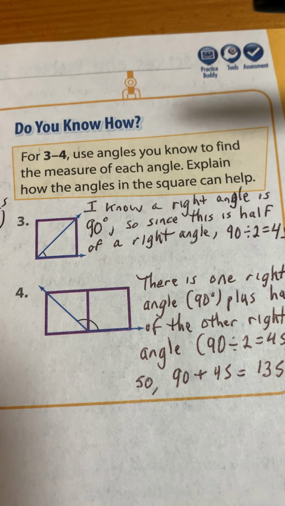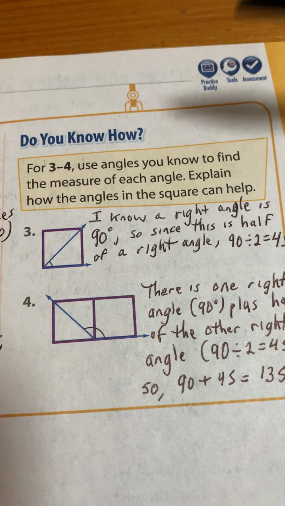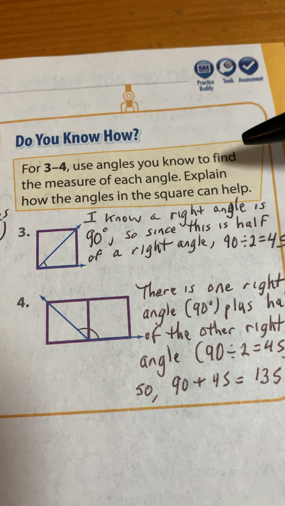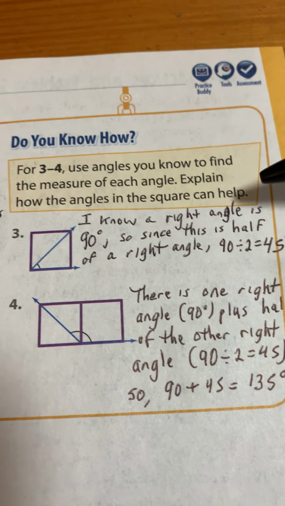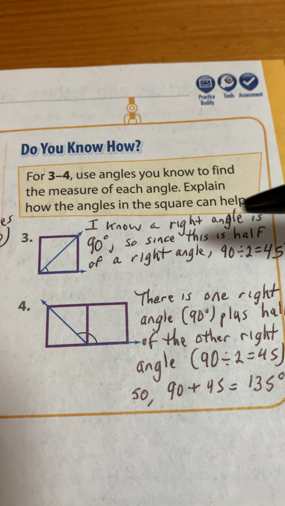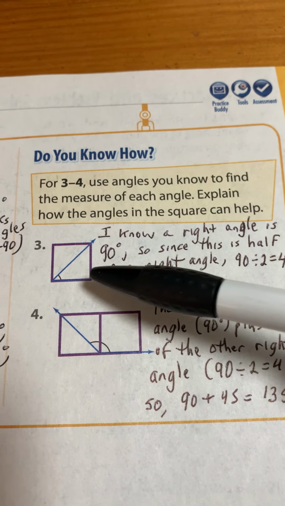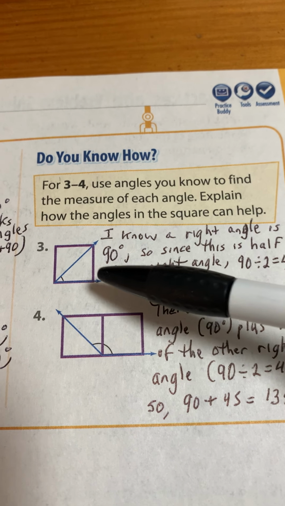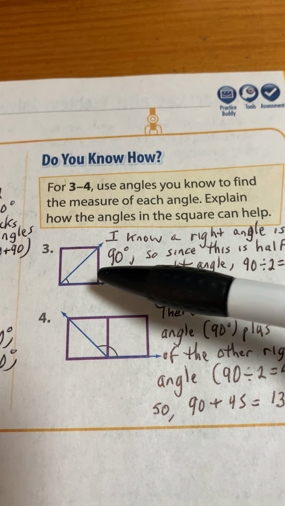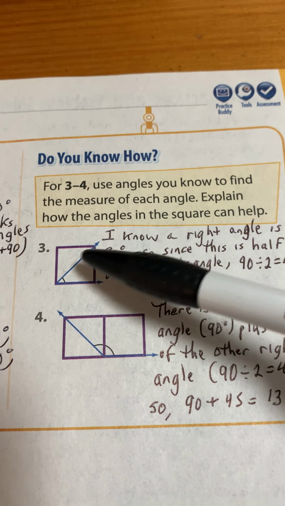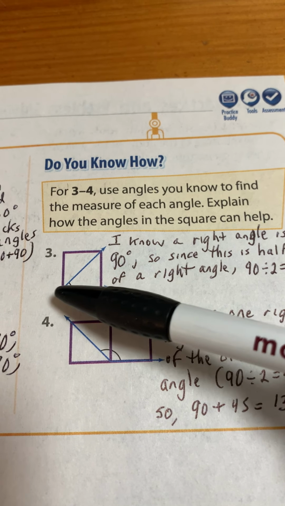So it said, remember, this lesson is to use previous knowledge. So use angles that you know to find the measure of each angle. Explain how the angles in the square can help. This is a square. As you can tell, this is a right angle. This is a perfect right angle right there. They cut it in half. So the only angle they're asking you about is this.